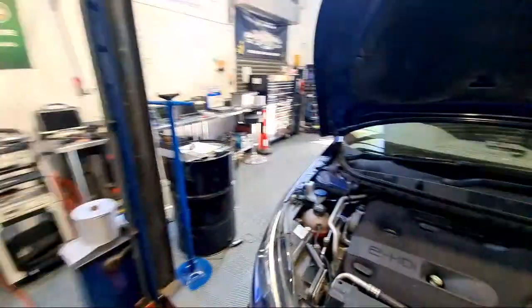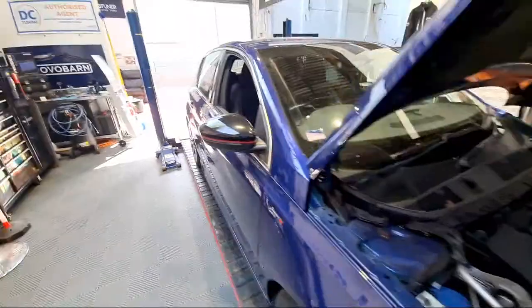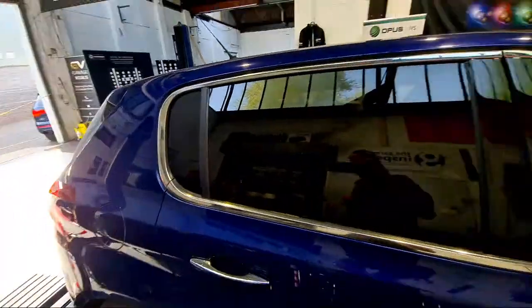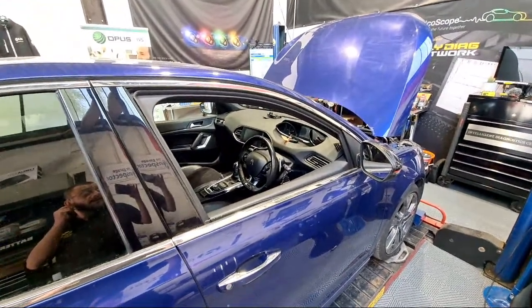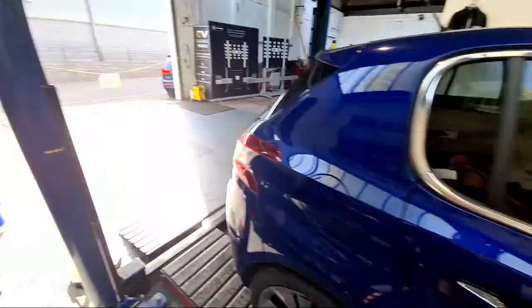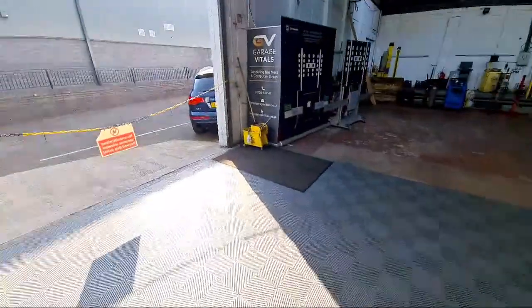So we had the dealer tool on it yesterday. Many thanks to Garage Vitals. My PSA tool was out of date and wasn't working, wasn't recognising the vehicle communication interface, the VCI. So they were sorting that out in the background. So they remoted in basically and sorted my tool out.